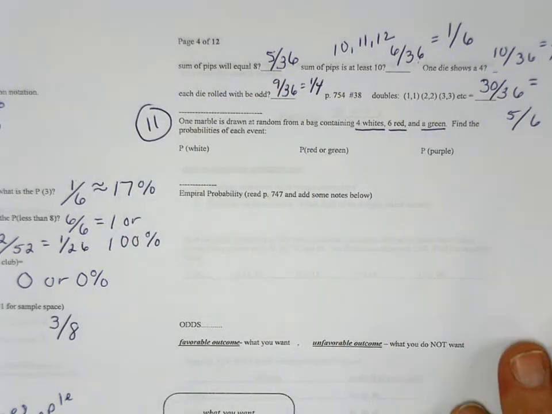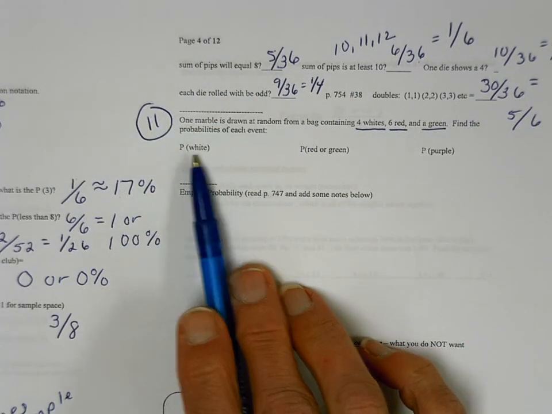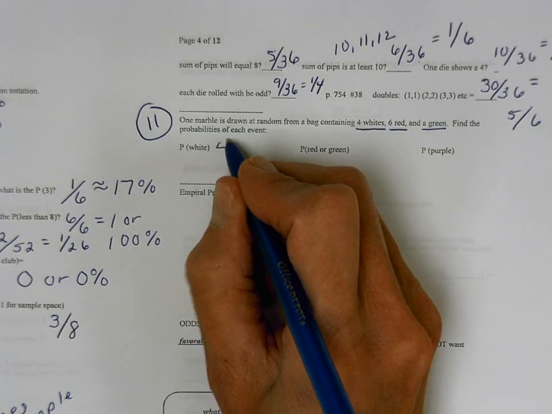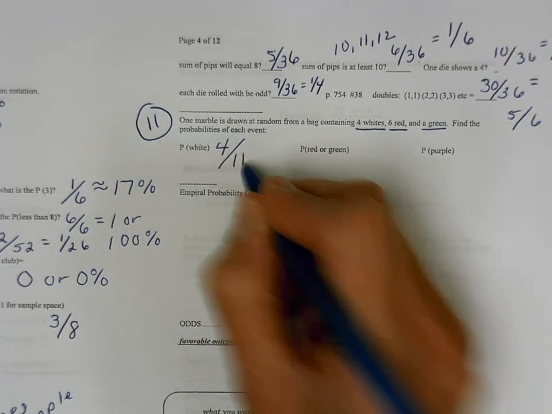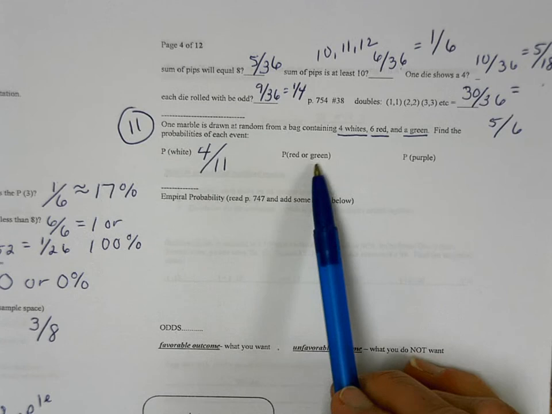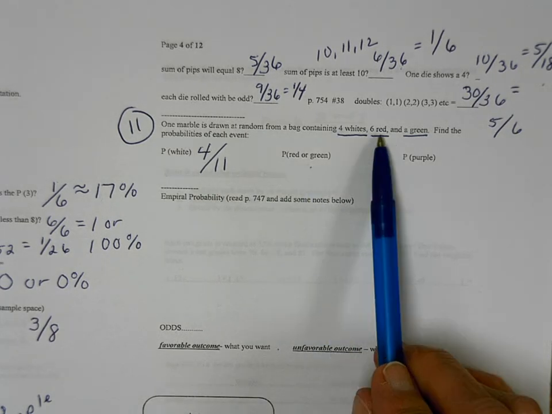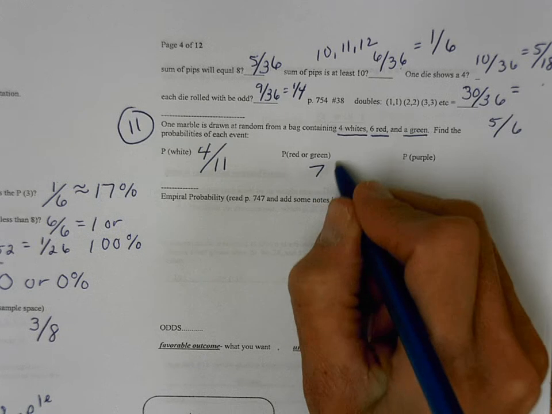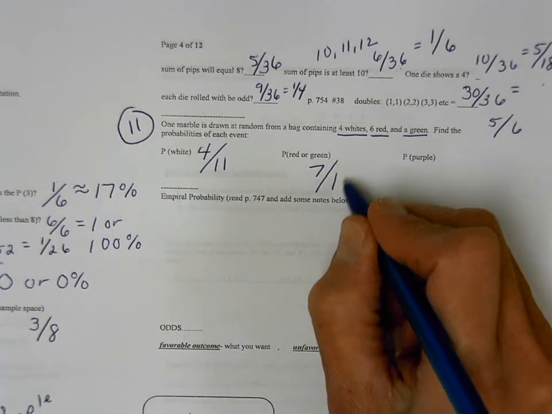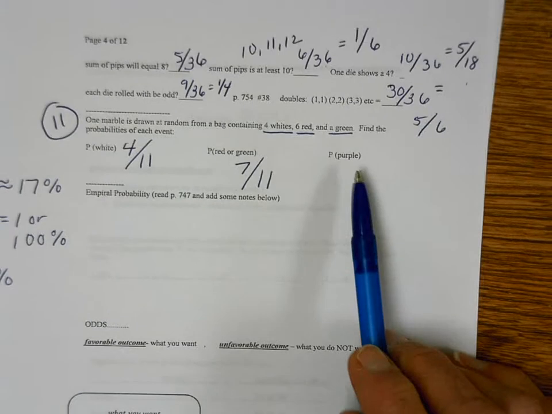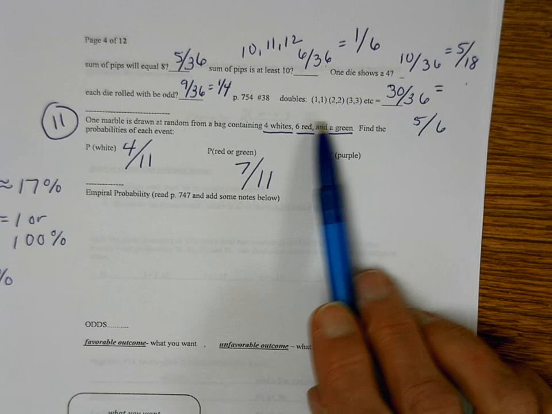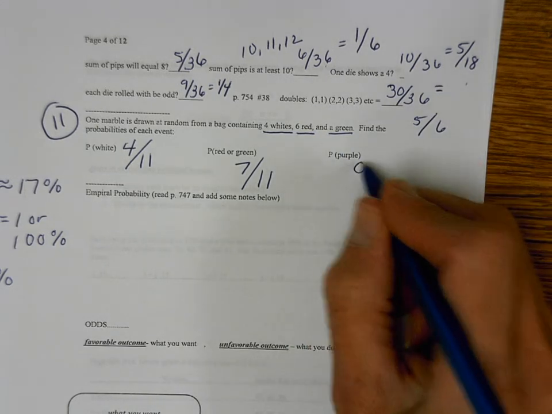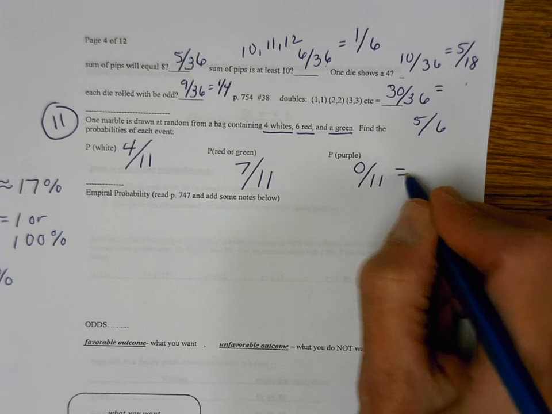We want the probability we're going to get a white one. Well, we've got 4 whites. 4 whites out of how many? Out of 11. Now red or green. We've got 6 here, 1 here, so that would be 7. 7 out of how many? 7 out of 11. What's the probability that we're going to draw a purple one? Well, how many purples do we have? We don't have any. So 0 divided by 11 is 0.